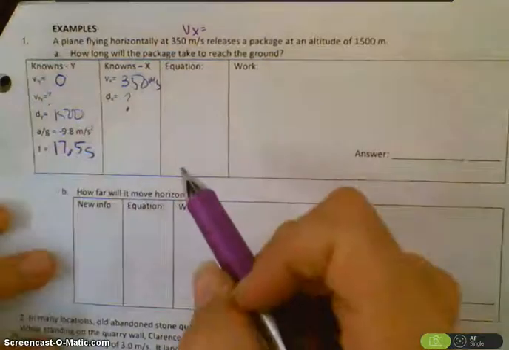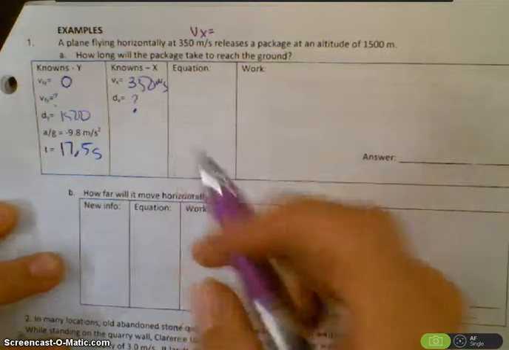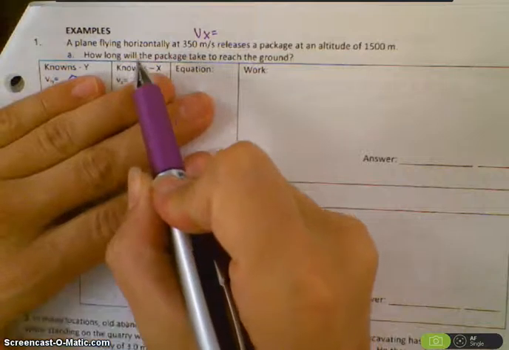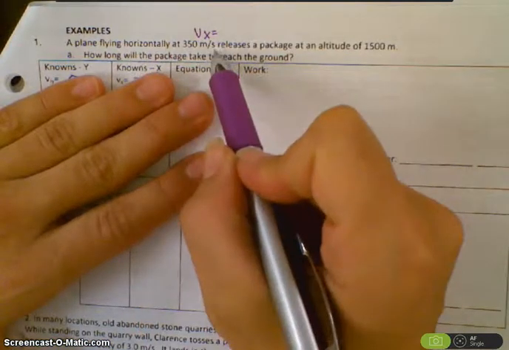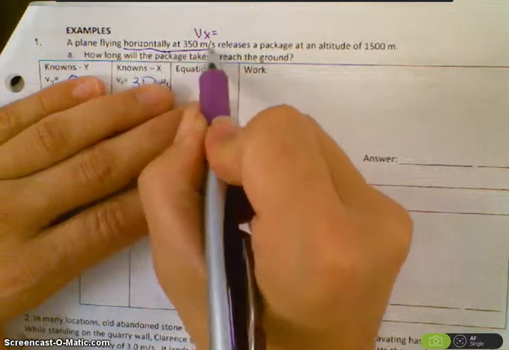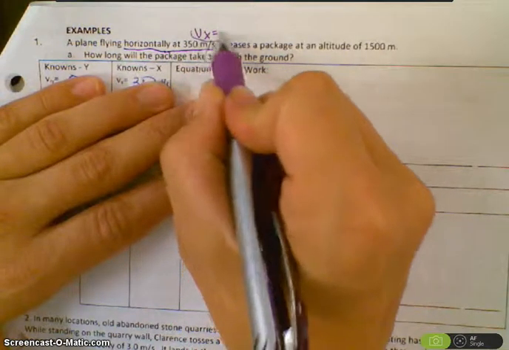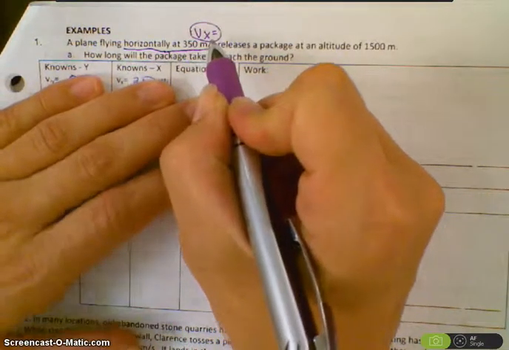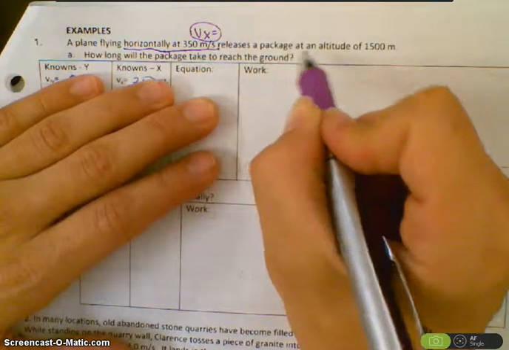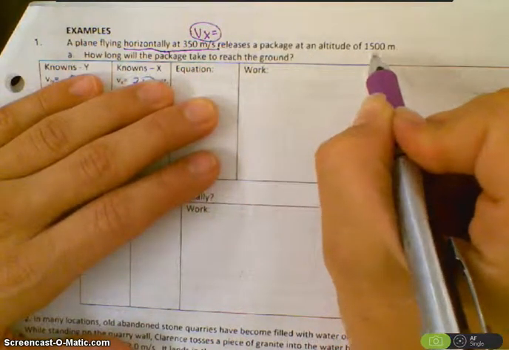Okay, I already started this practice problem, but I'm going to go back and work through it with you guys. So when you're reading this one, a plane flying horizontally at 350 meters per second. Since it says flying horizontally at 350 meters per second, that's my first indication that I have found a variable that I need. This is my x velocity. This releases a package at an altitude of 1,500 meters.